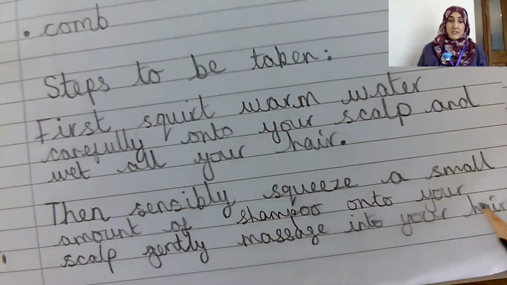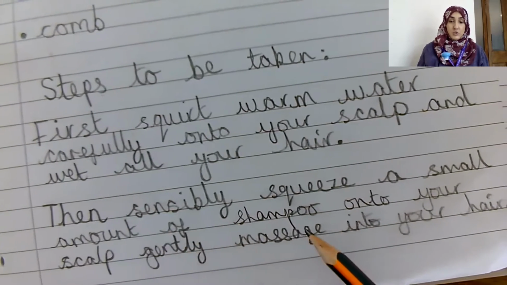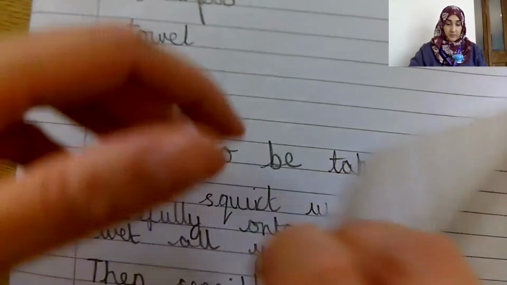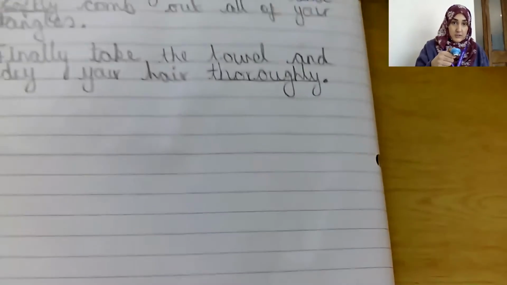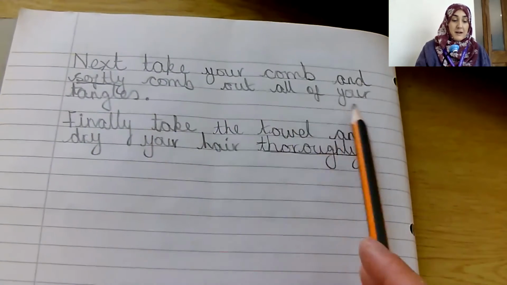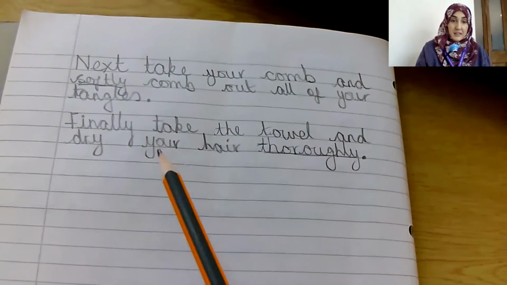Then sensibly squeeze a small amount of shampoo onto your scalp. Gently massage into your hair. And then on this page, we have my next 2 steps. Next, take your comb and softly comb out all of your tangles. Finally, take the towel and dry your hair thoroughly.